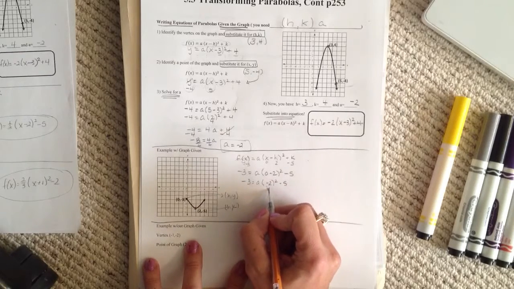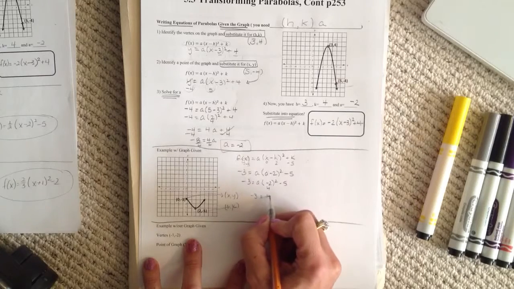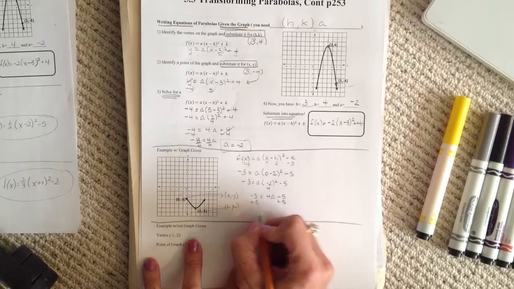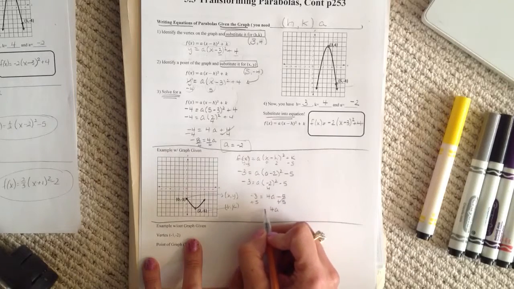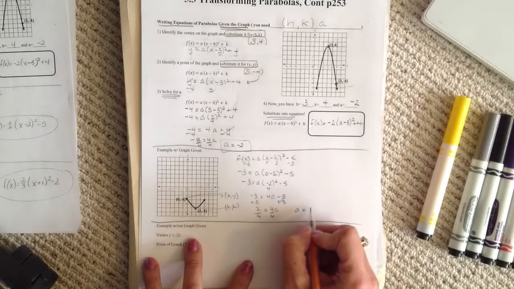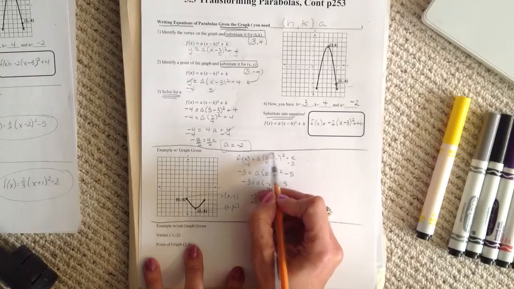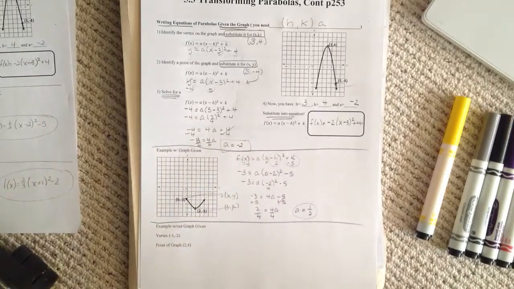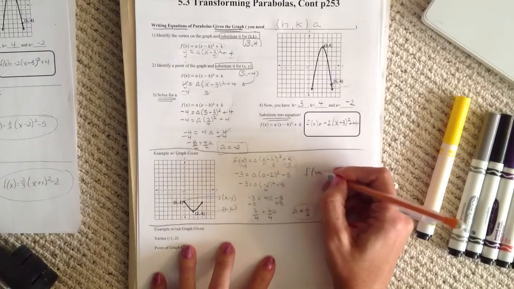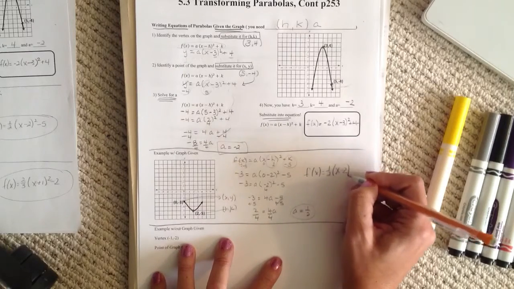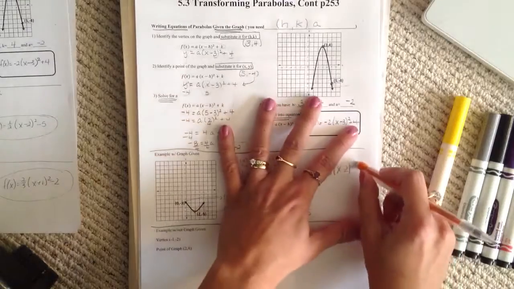Negative 2 squared is positive 4, so I get negative 3 equals 4a minus 5. Add 5 to both sides. 4a equals 2, and divide by 4. a equals 1/2. I have a, I have h, and I have k, so I can write the equation of the line. F of x equals 1/2 times x minus 2 squared, minus 5.